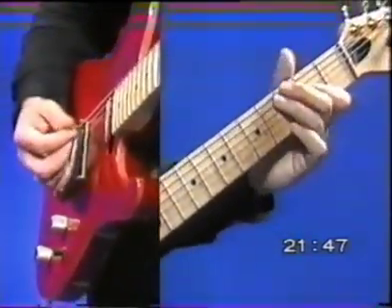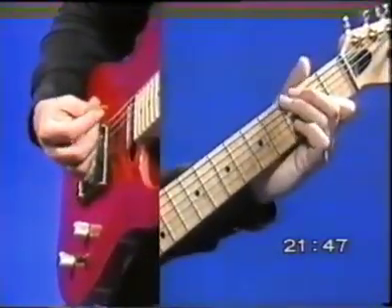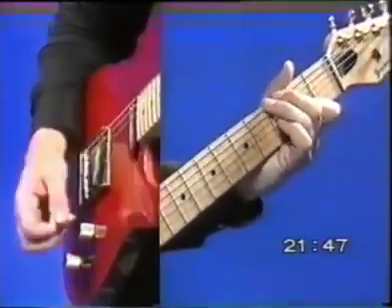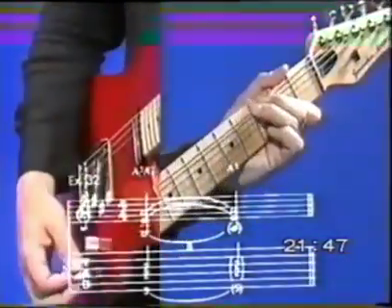That lick is simply playing your A chord and bending up with the G on the low E string up 2 frets. You've got a whole chord ringing there.